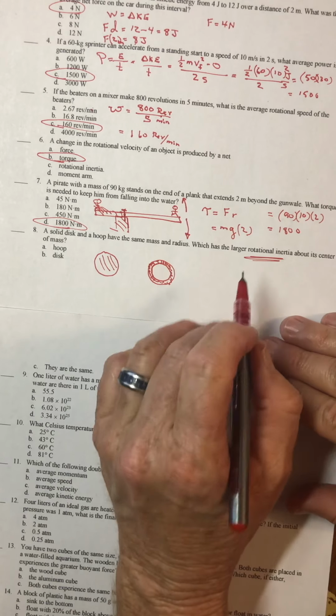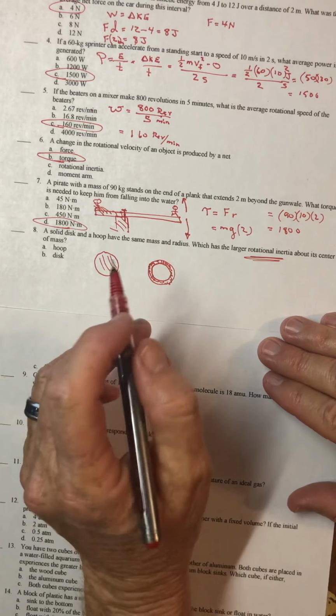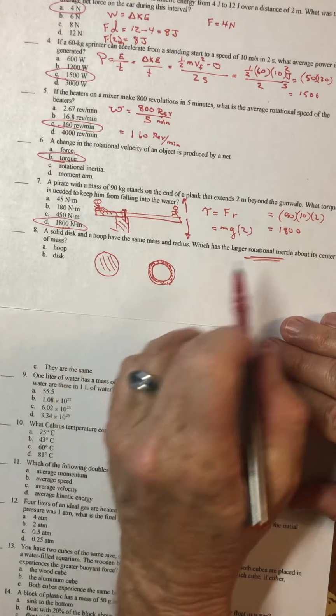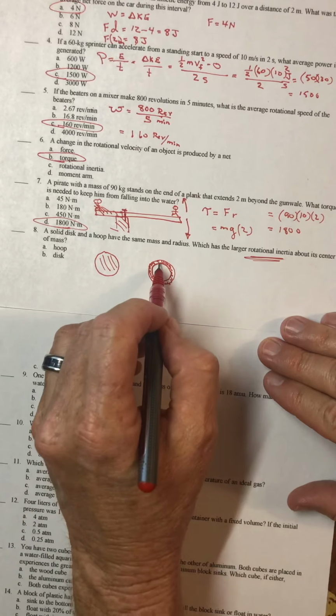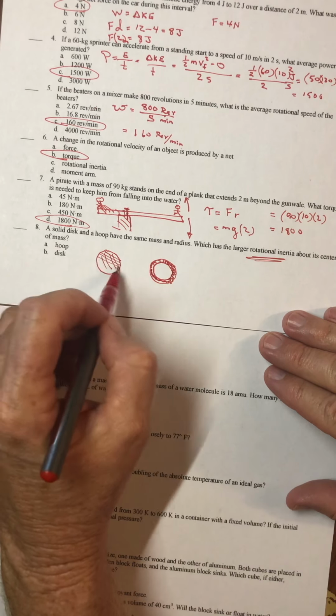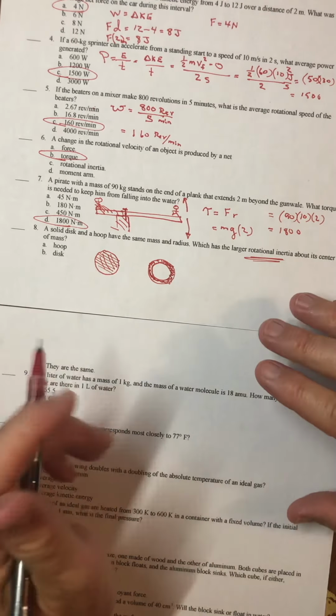Inertia, or mass, and rotational inertia are not the same thing. This one is trying to illustrate that even though they have the same mass and the same size, it's where that mass is. In the case of a hoop, all the mass is way out far, whereas in the solid disk, the mass is evenly distributed. Some of it is far, sure, but not all of it. Some of it's close, whereas in the hoop, it's all far. So the hoop is going to have a larger amount. And so 8 should be A.